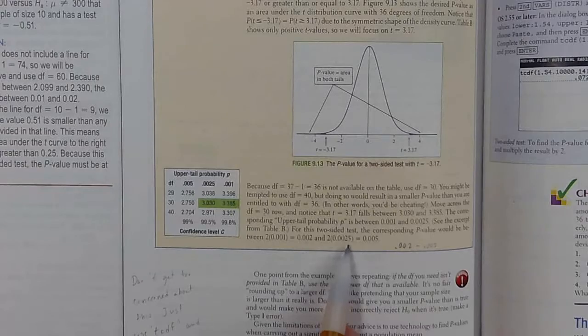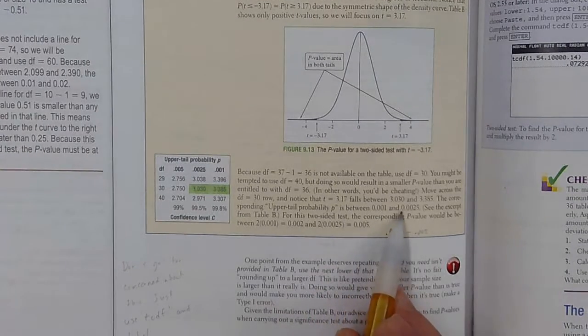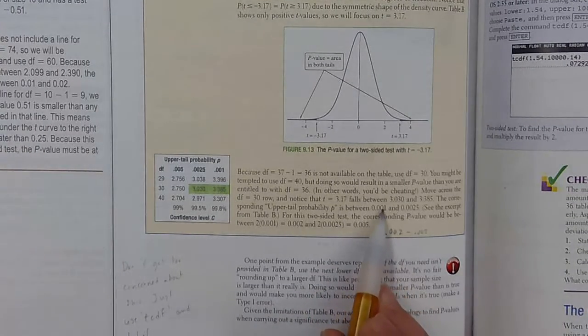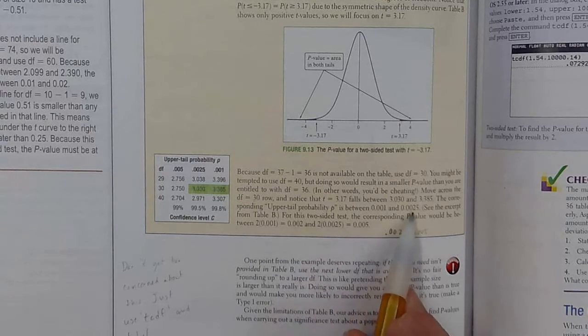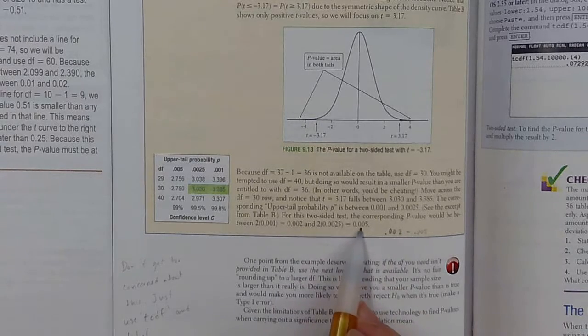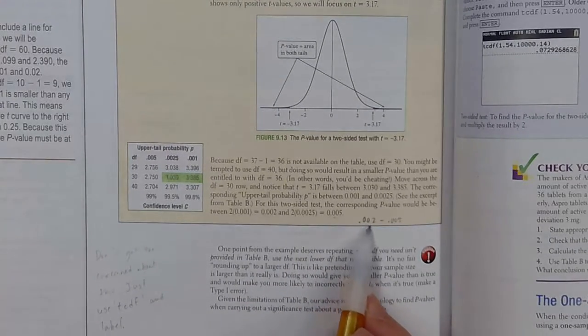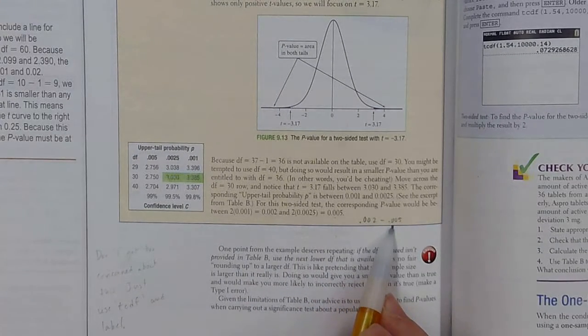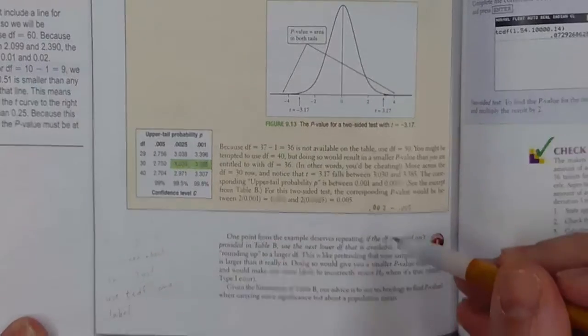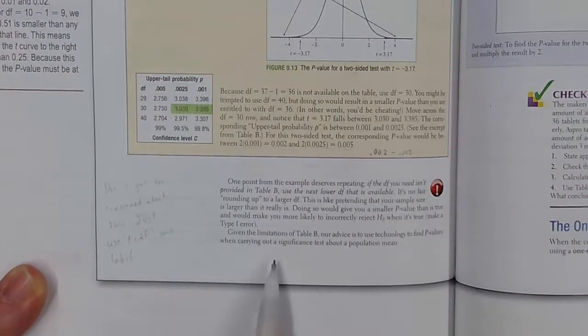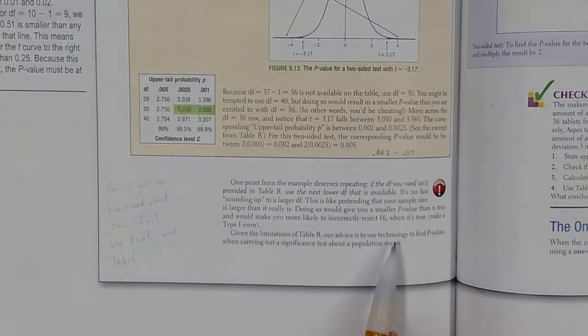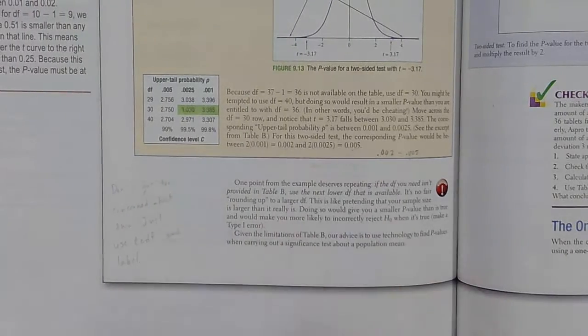So that's what happened here. They took the 0.001 and 0.0025, that range, double your lower bound, and then double your upper bound of that probability. So basically, we expect this to be between 0.002 and 0.005. Okay? But they're also telling you, okay, well, the best advice is just to use technology for these complicated issues.